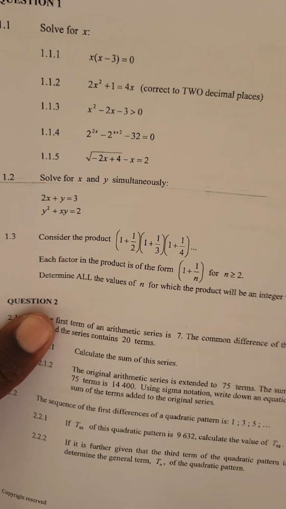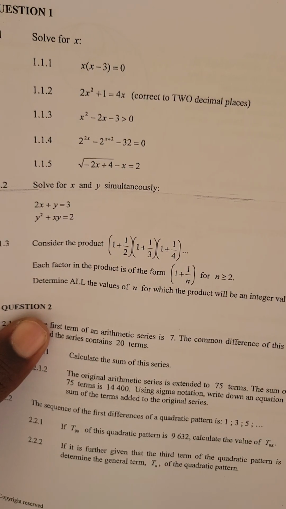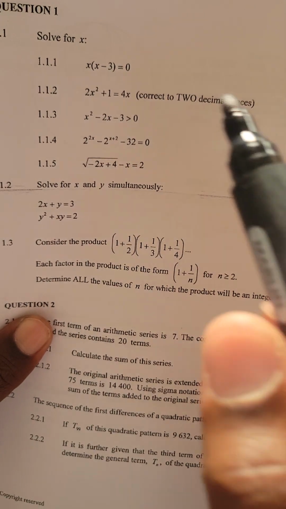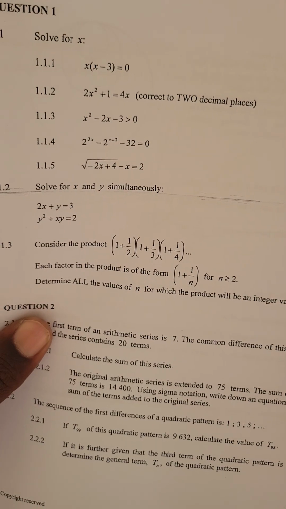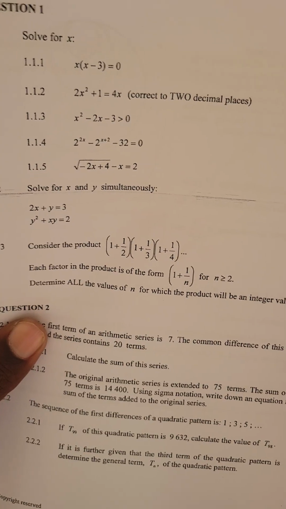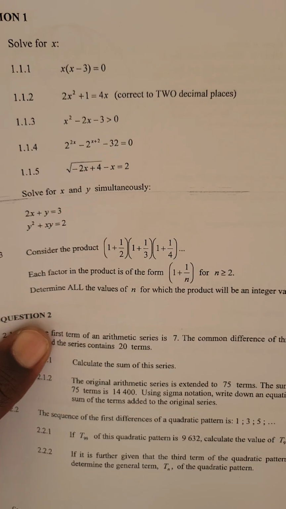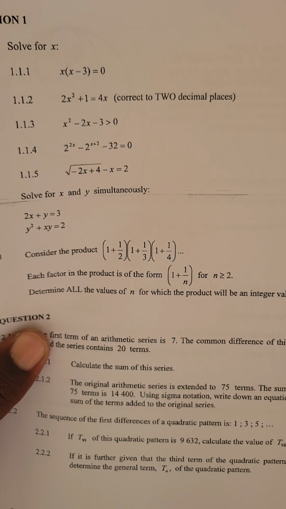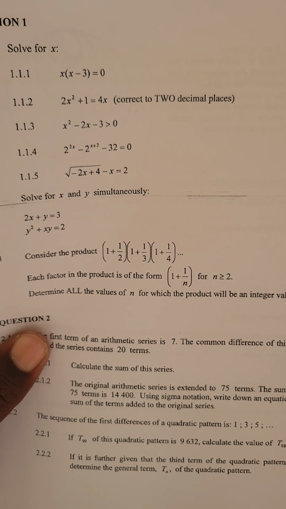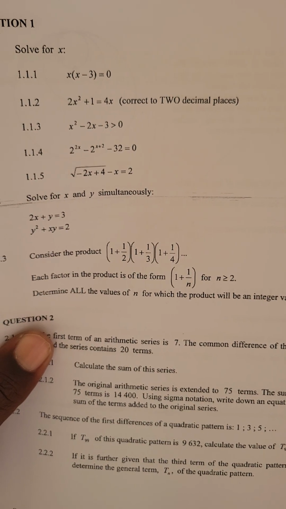Right, we move. Question 1.12, that's where we are. As you can see, it says 2x squared plus x is equal to 4x. You're supposed to solve for x. How many marks are there? Let's say 4 marks. So as you can see, this equation is not in the standard form of the quadratic equation that we are accustomed to.